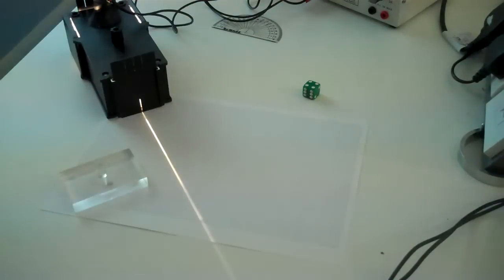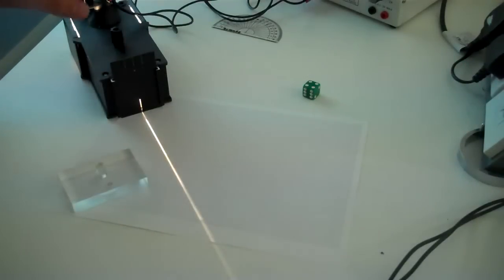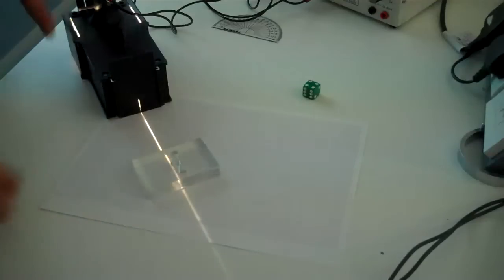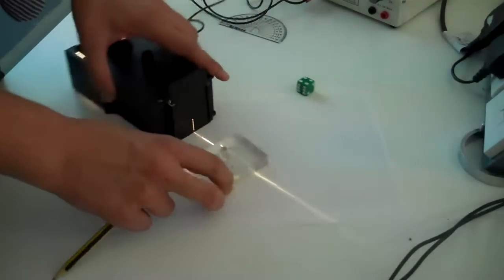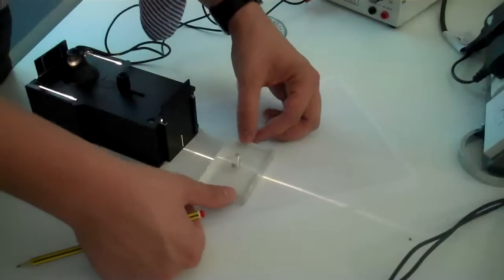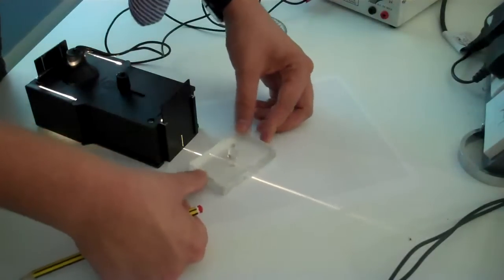Okay, for this you need a sheet K5a, and we are investigating a phenomenon called refraction. All you need is your ray box connected to your power supply, single slit and a glass block. And we're investigating what happens as the light passes into the glass block. You can see the light is actually bent by the glass block.